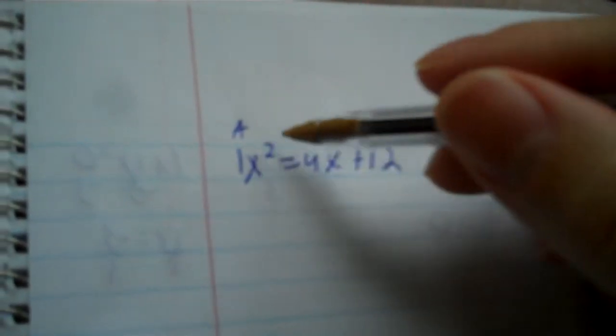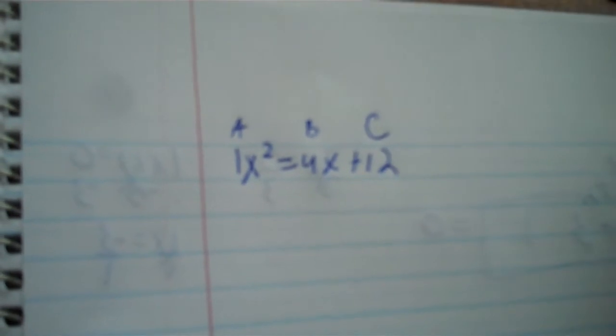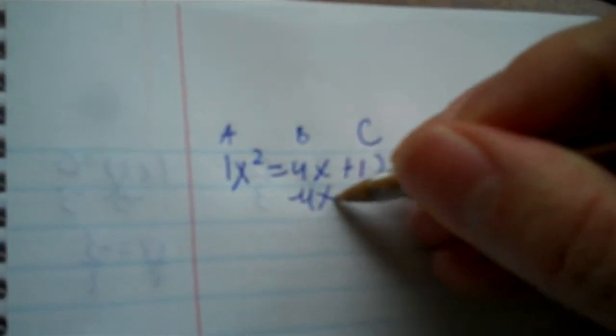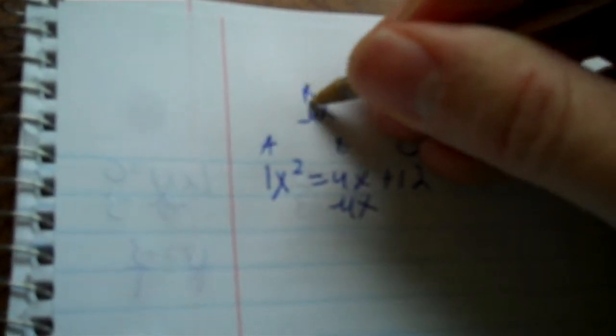Okay, third example. X to the power of 2 equals 4x plus 12. So there's two answers. So put a 1 there, that's an A. We also have a B, and we have a C. So with an ABC, first you have to get every number on one side of the equals, okay, before you do anything else. So we minus 4x, and there's no B on the other side, so I just put minus 4x up here. If it doesn't have a B on the other side, you just put it kind of beside. And then minus 12. There's no C on the other side, so I just put minus 12 there.